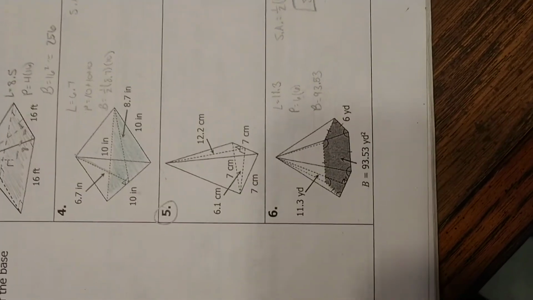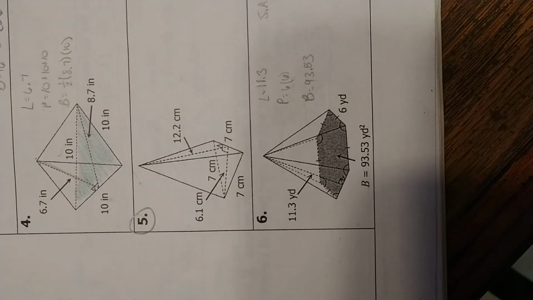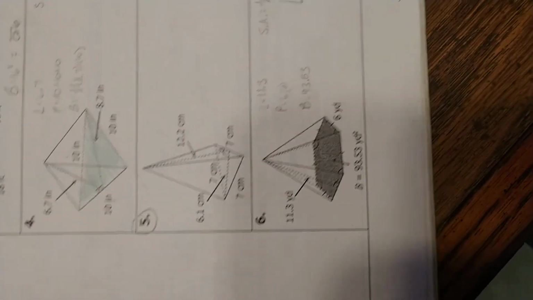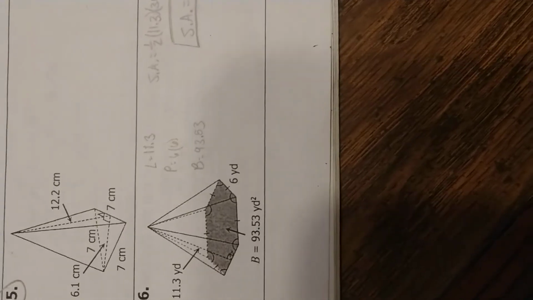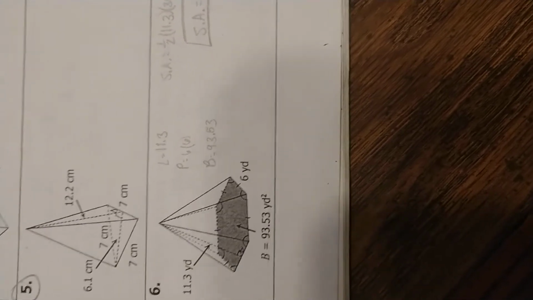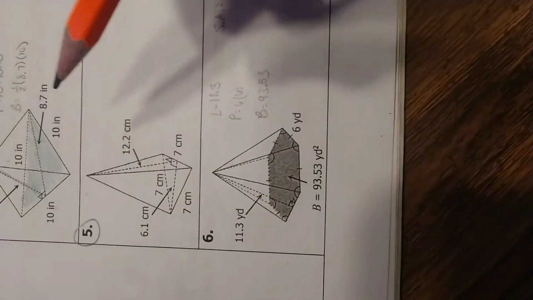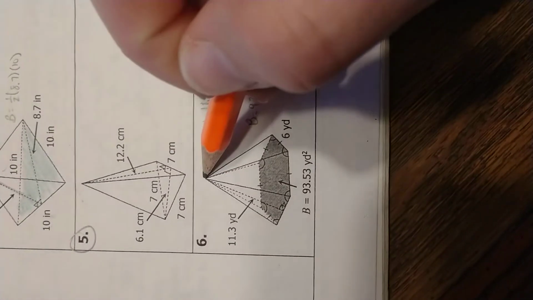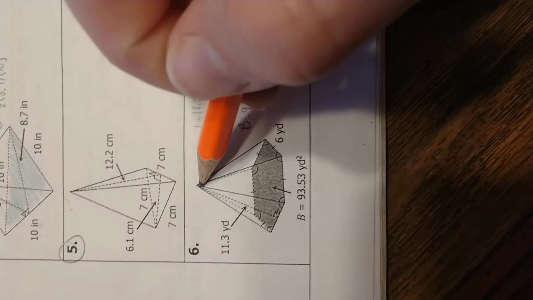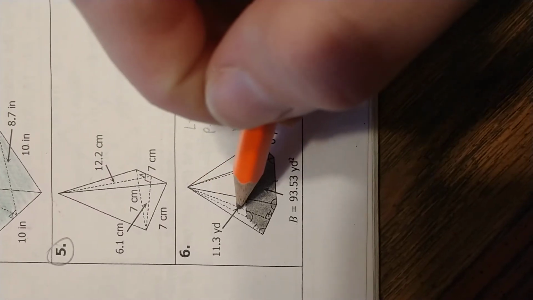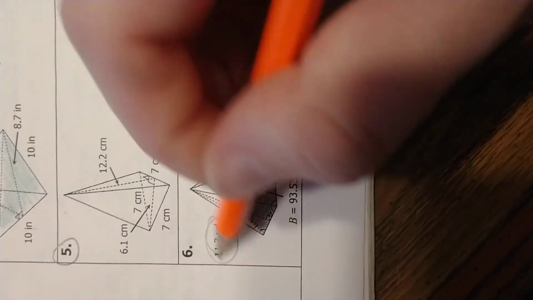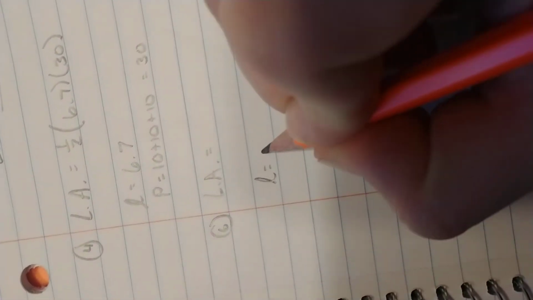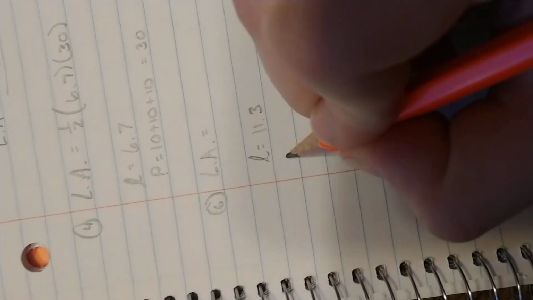Yeah, skipping number 5, definitely. Number 6 we're gonna do, but number 6 is really, really nice and easy. Lateral area equals, go ahead and go through and label your slant height. Slant height goes top to bottom with a 90. So if you look, you've got that dashed line right here that tells you, hey, that 11.3 is going top to bottom with a 90. So your slant height is 11.3.